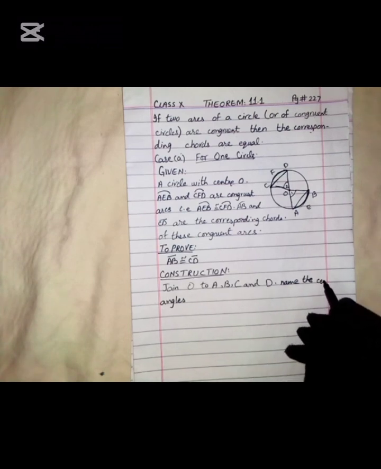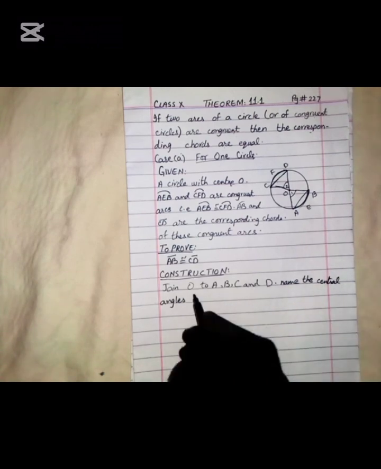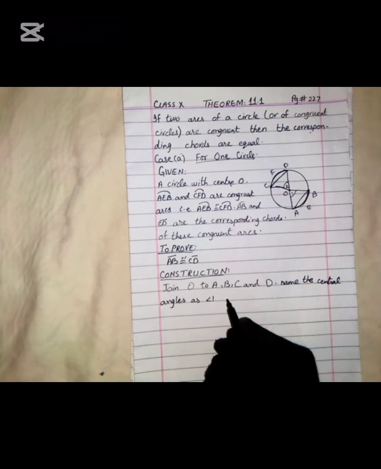Name the central angles as angle 1 and angle 2.